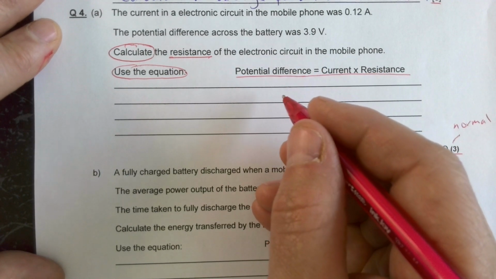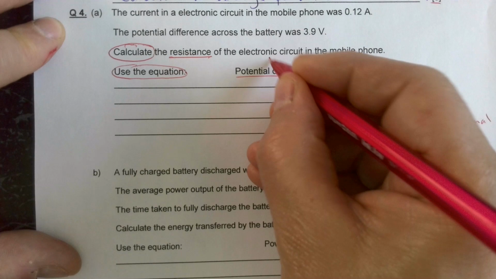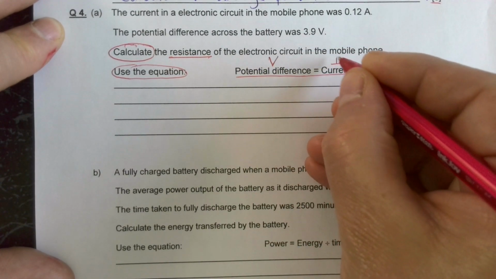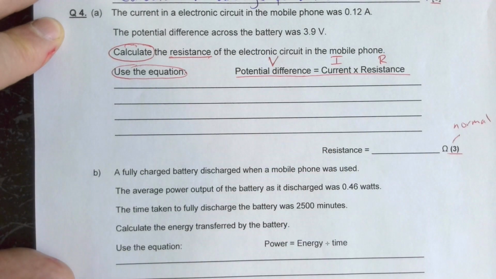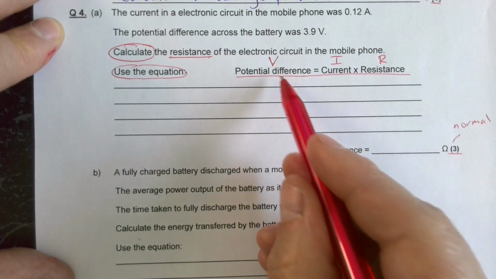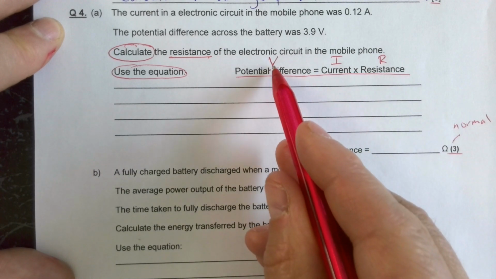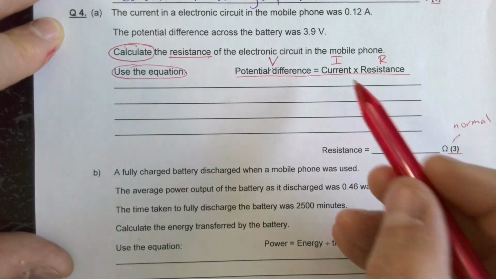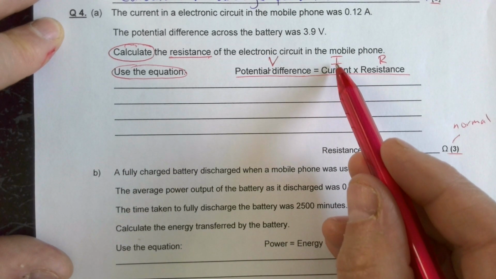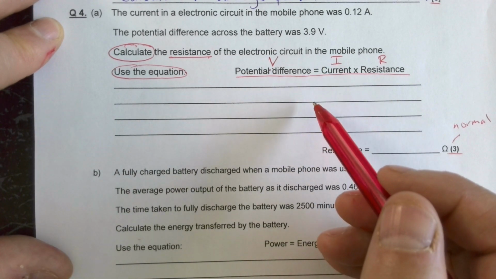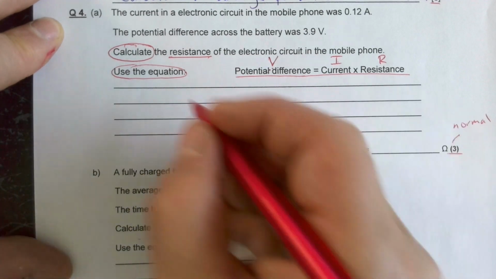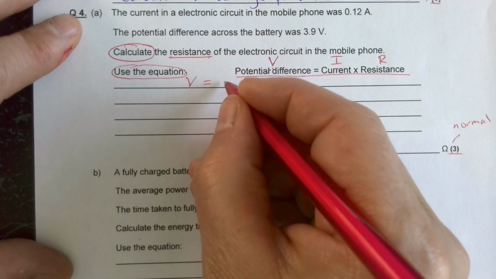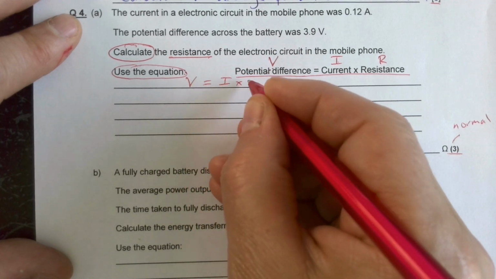If you can't remember the symbols, make sure you put the symbols next to the equation somewhere as a key. That shows the examiner, okay, you're using V for that, I for that, R for that. If you're right, that's great, but if you use C for current and you've written it there, then usually that would get you the credit. So the first thing is we're going to rewrite the equation. The E in EVERY stands for equation. So V equals I times R.